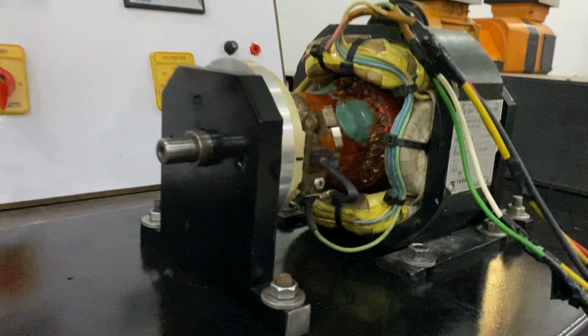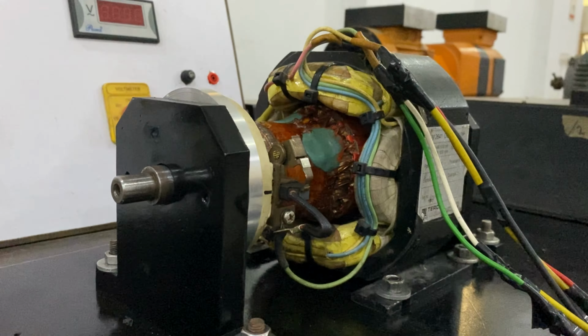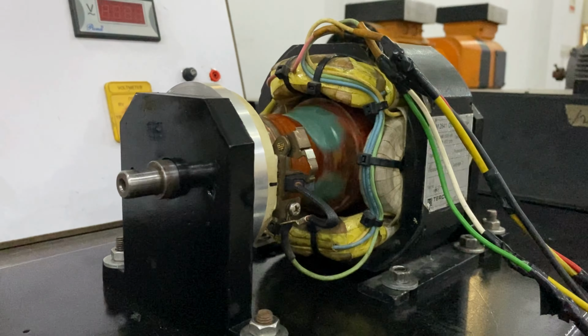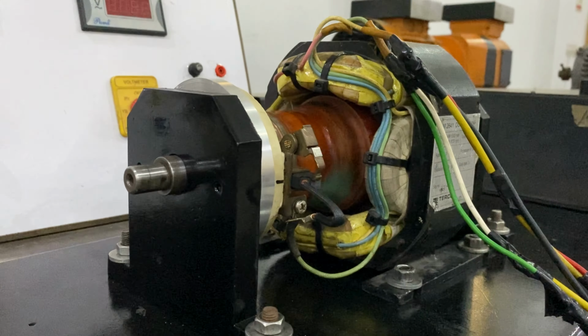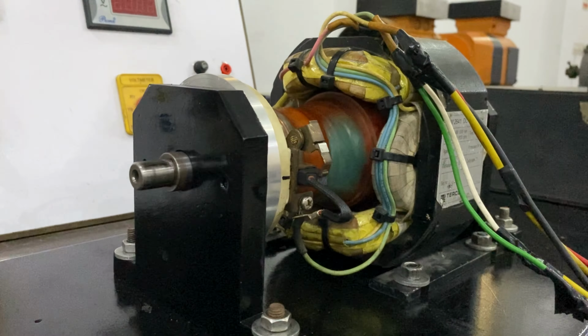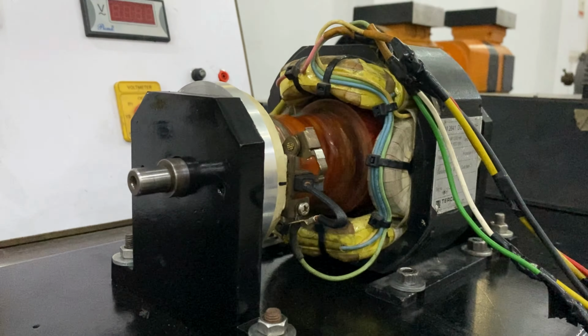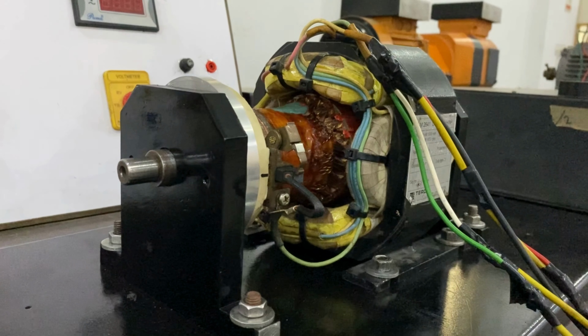So your field winding, as you can see over here, is static. It is not rotating, right? Your field winding is static. Your pole shoes are static. Your core of the field is static, but your armature is the rotating part. Your armature core is rotating. It is mounted over the shaft. There is a winding over the armature that is also a rotating part because it rotates when you inject the current in that one.